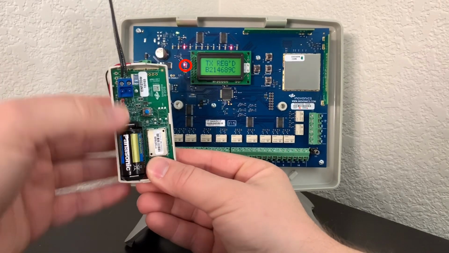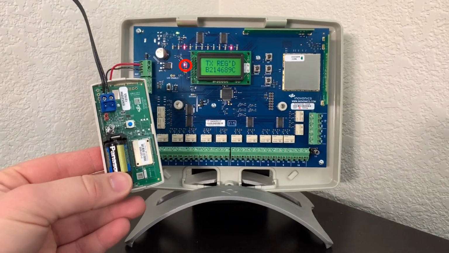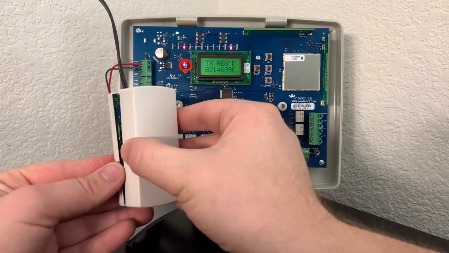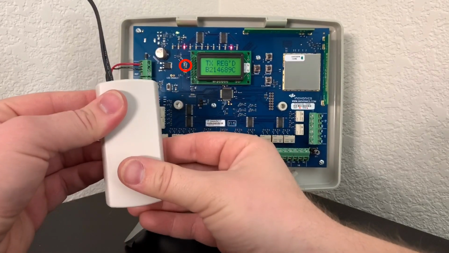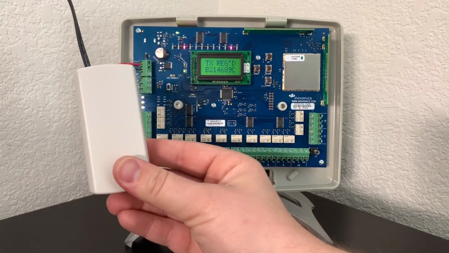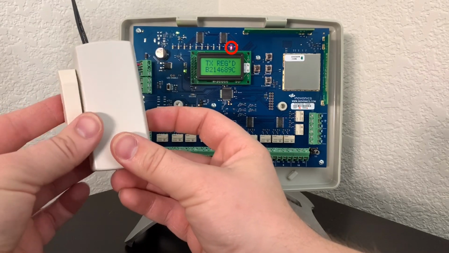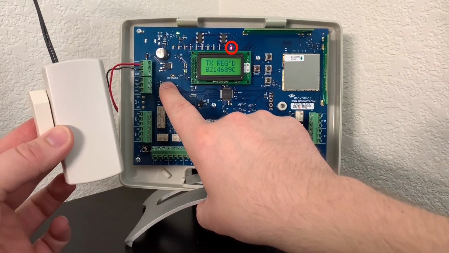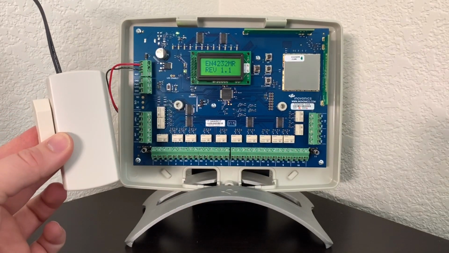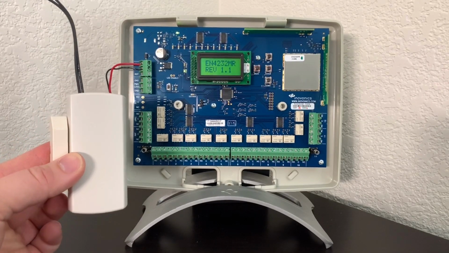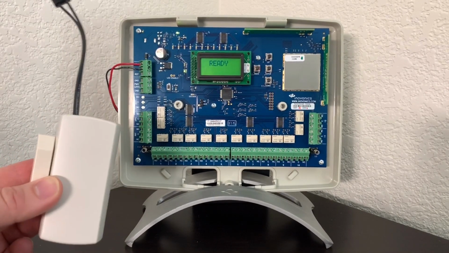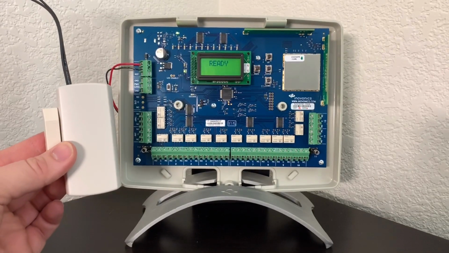And we'll notice the fault LED is still on, indicating the cover is off. When we put the cover on the transmitter, that LED should go out. You'll notice that relay 11 is still engaged, and that's going to stay that way until we reset the receiver since tampers are set up for latching by default. Now that the receiver is reset, we can begin testing our transmitter.